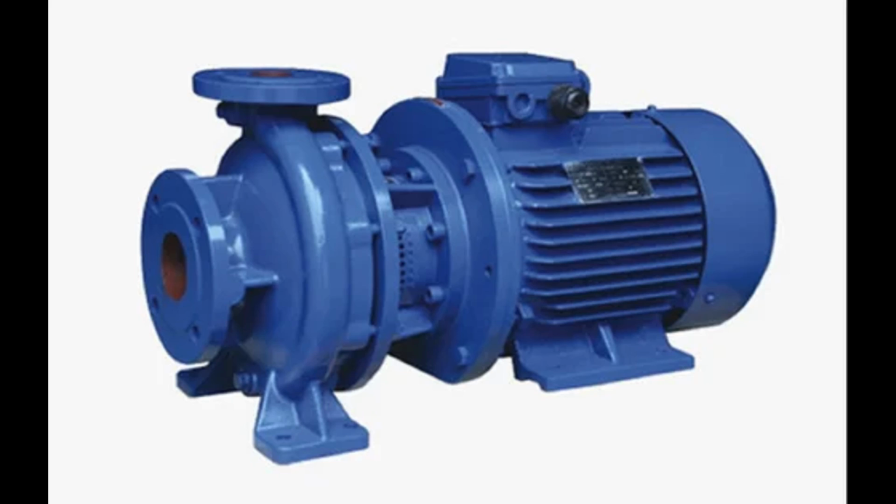Whether in residential, commercial, agricultural, or industrial settings, proper drainage is essential for maintaining safe and functional spaces.